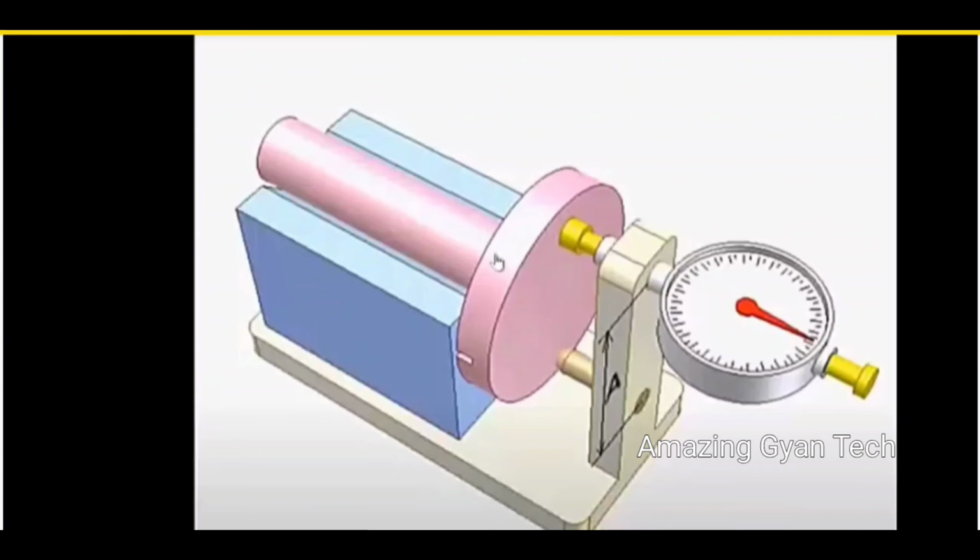In the previous slide, the bottom face was clamped and the pin diameter OD surface was checked. Now the pin OD is being rested and they are checking on the face. Based on the dial indication, we can calculate the perpendicularity.